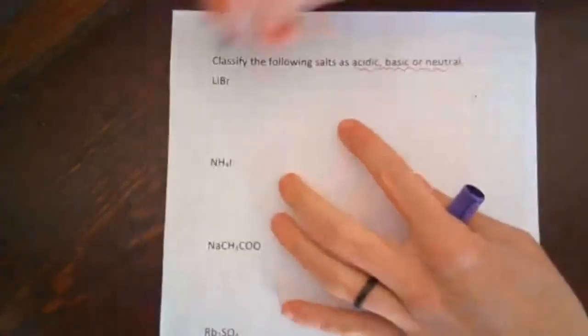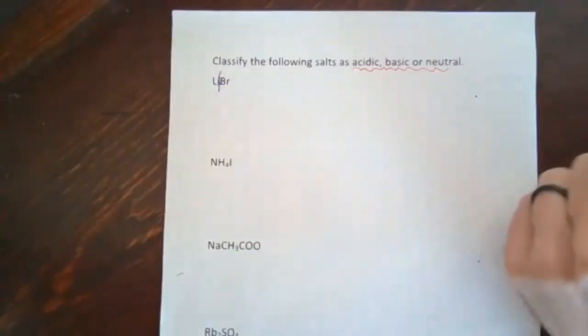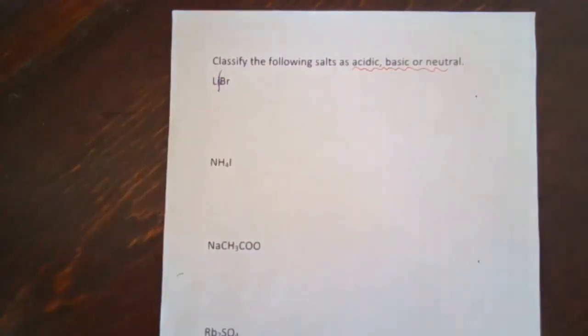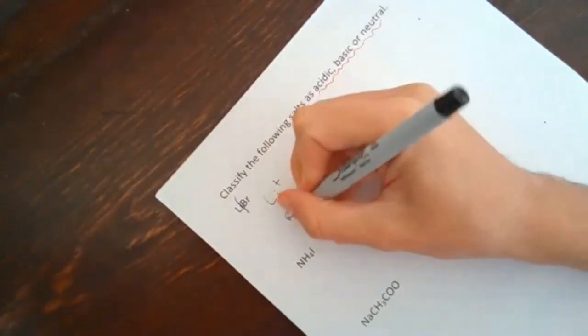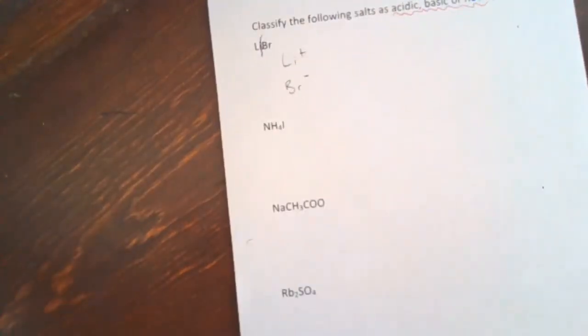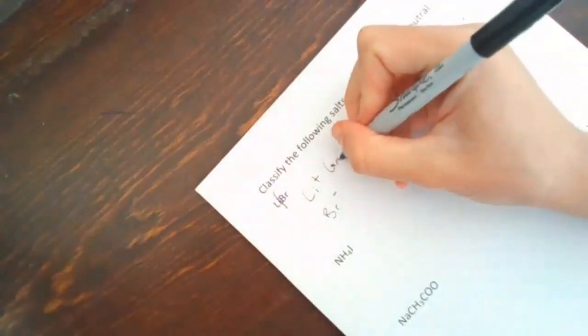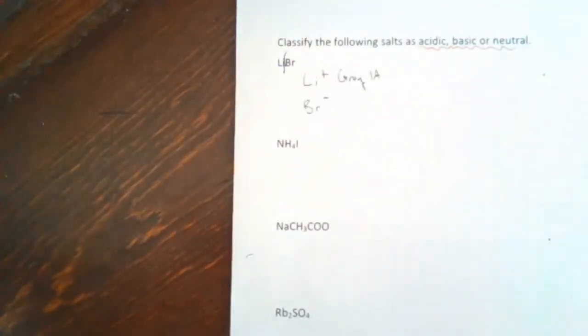So if I have LiBr, I have a cation and an anion. So what I'm dealing with is Li plus and Br minus. So I want to figure out each of those. I'll start with lithium. Lithium is in group 1A, so it is an alkali metal. Because this is in group 1A, a metal cation, we know it's going to be neutral.